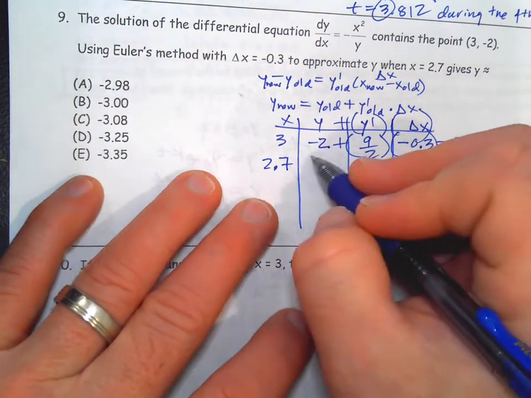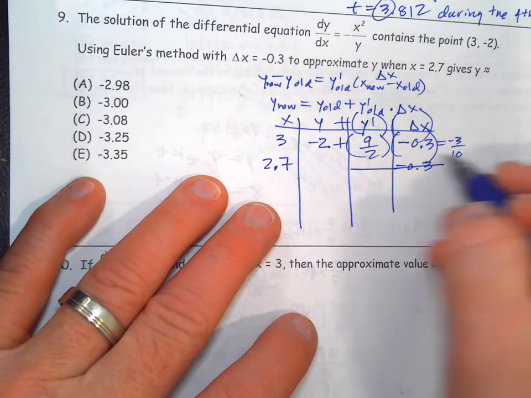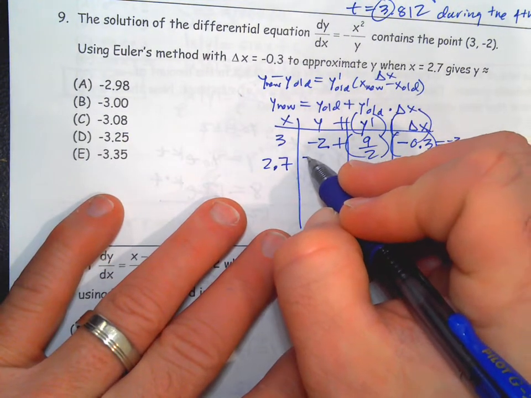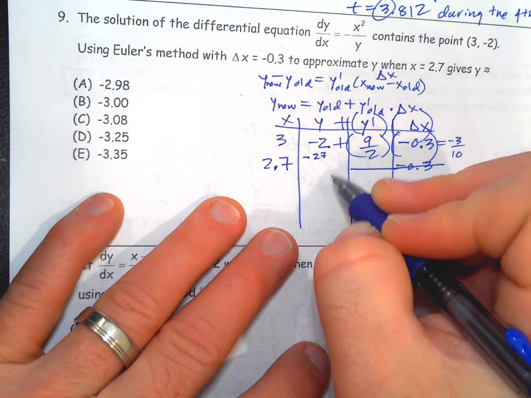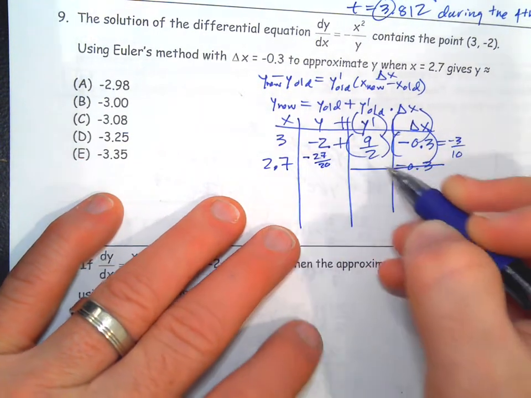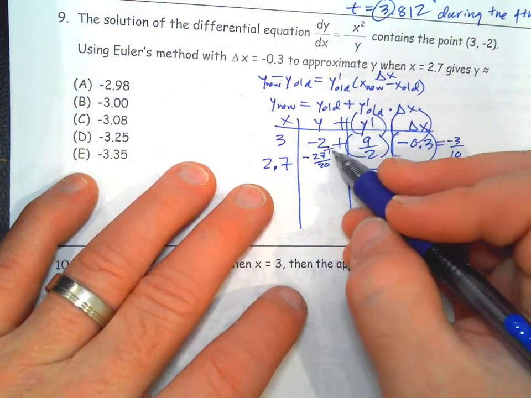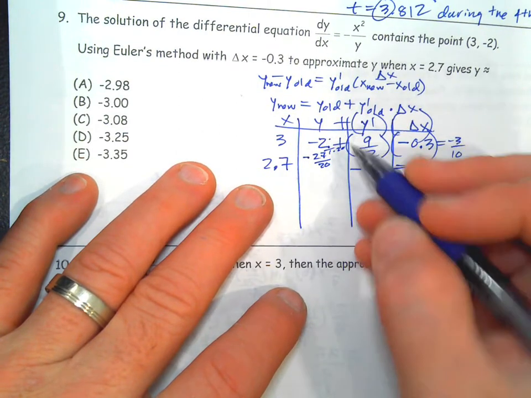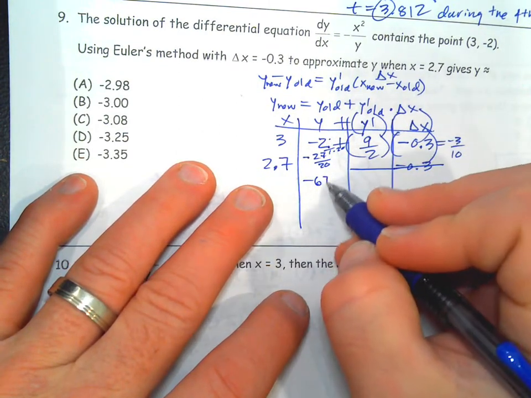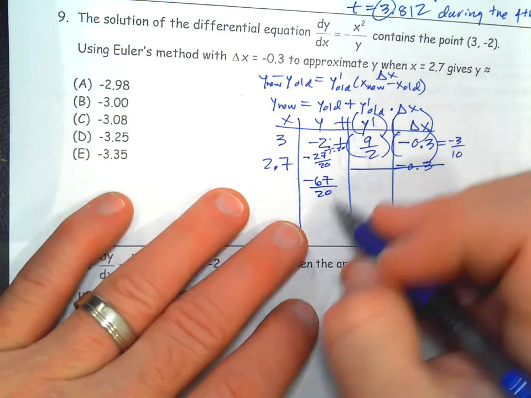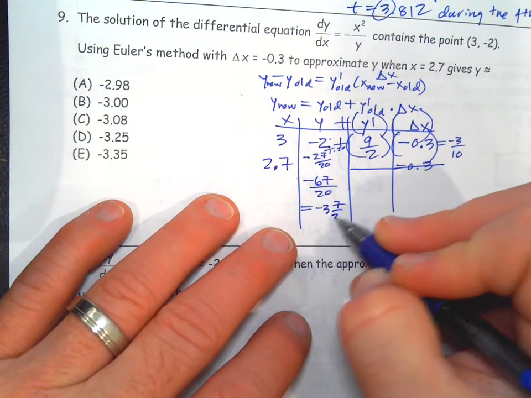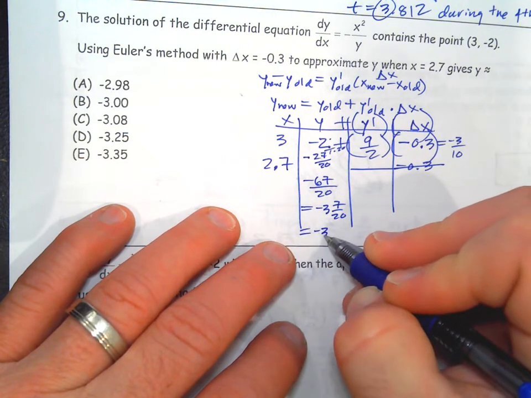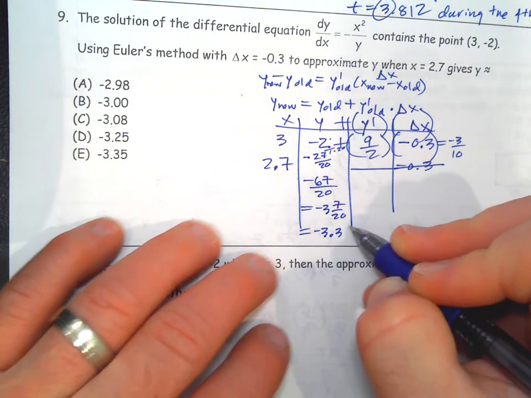So it's going to be negative 2 minus 27/20ths. And this would be negative 40. So it would be negative 67/20ths, or negative 3 7/20, or negative 3.35.